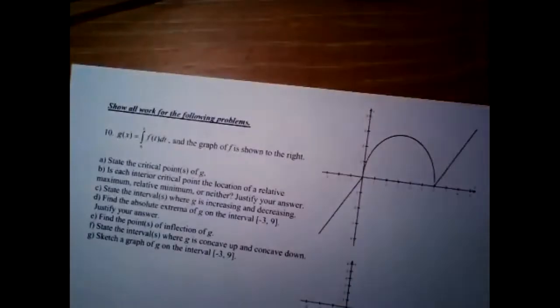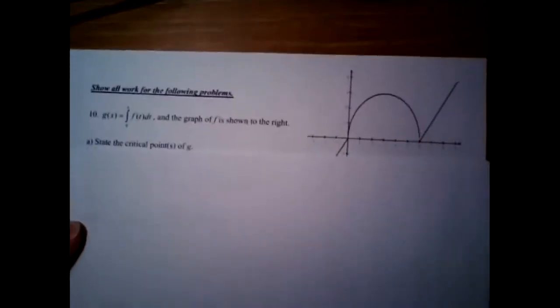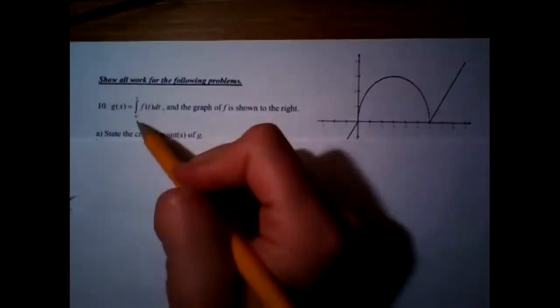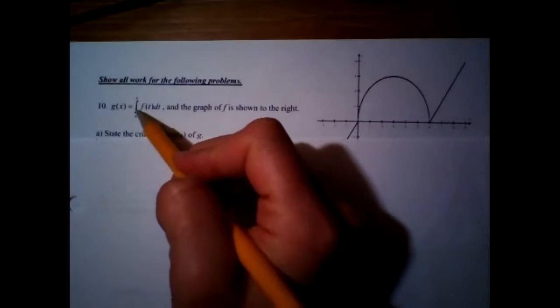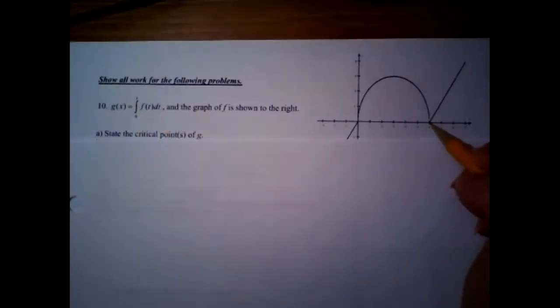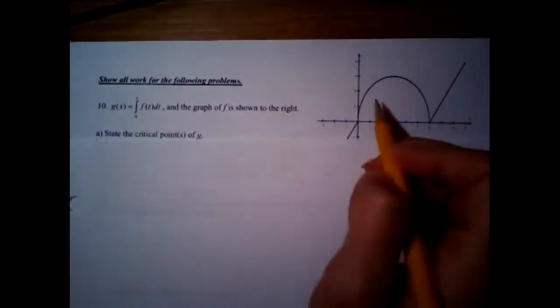All right, number 10, you're going to need a separate piece of paper. There's no way that your answers are going to fit on here. So we'll go through number 10 and then I'll give us another break because again, I know these problems are a lot. Right, so g of x is an accumulation function. The accumulation begins at 6. That's right here.